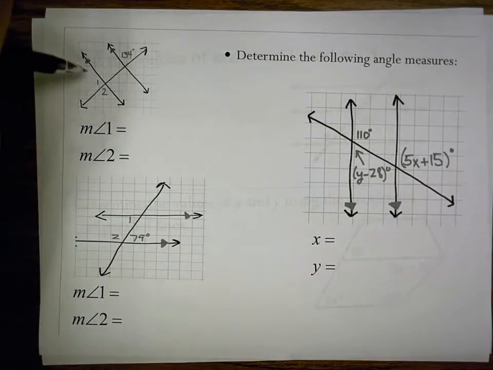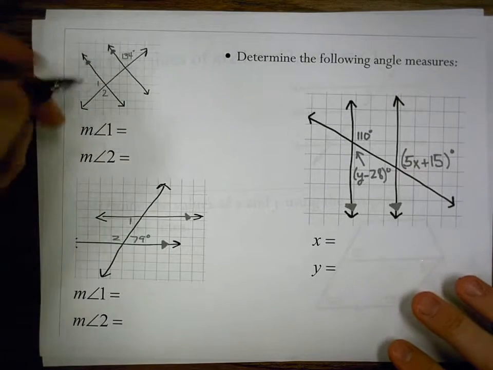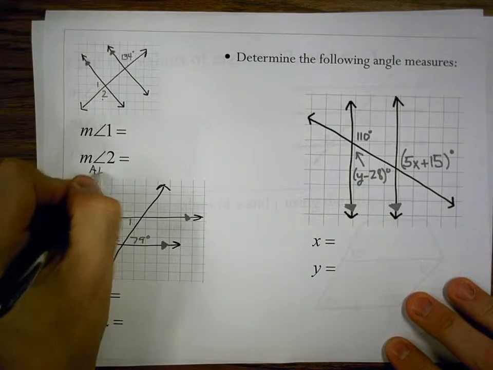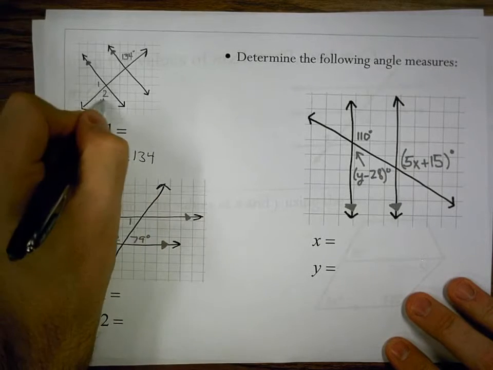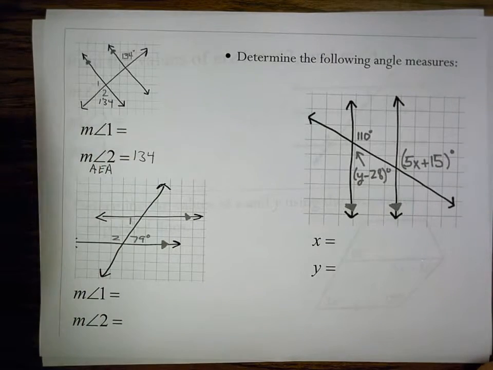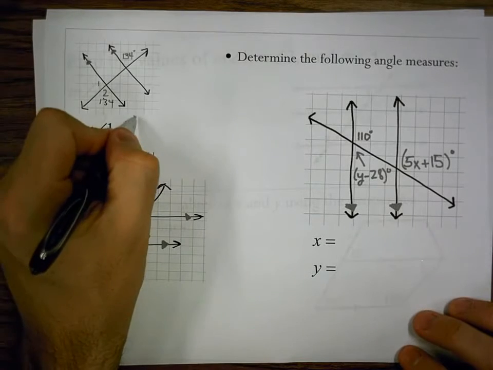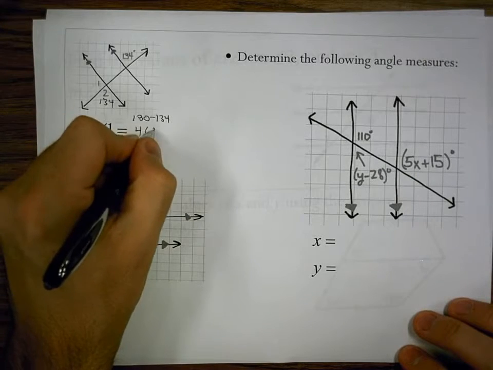I'm looking in the top left here first. I have 134, this angle. If that's 134, 2 is alternate exterior to it, so I know that's the same. So that one's 134. Then I need angle 1. Well, angle 1 is next to it, so it's going to be a supplement. So 180 minus 134 gives me 46 degrees.